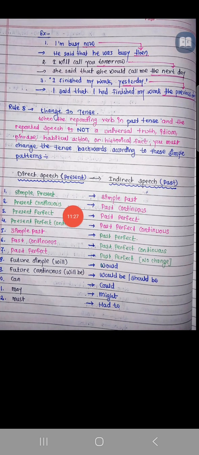So first, simple present changes into simple past, present continuous changes into past continuous, present perfect changes into past perfect, present perfect continuous changes into past perfect continuous, simple past changes into past perfect, past continuous changes into past perfect continuous, past perfect stays the same, no change. That means past perfect stays as past perfect, no change in the tense.